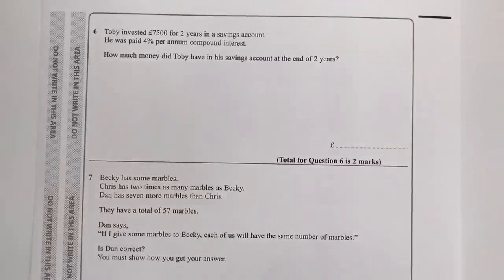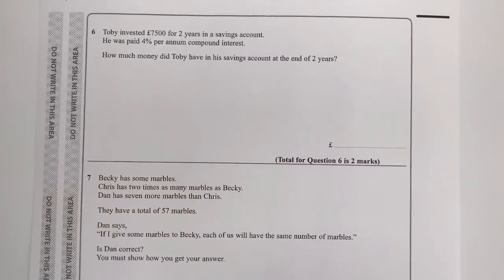All right, so let's move on then to question number 6. I'm conscious of the time. At the moment we're on about 13-14 minutes, so I'm going to try and run this video to about 25 minutes, something like that.